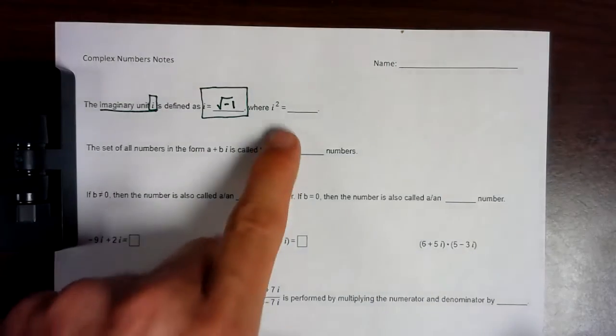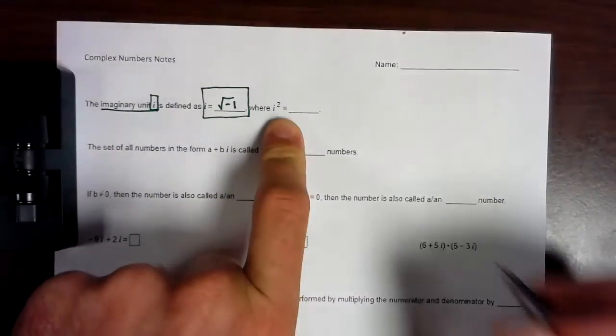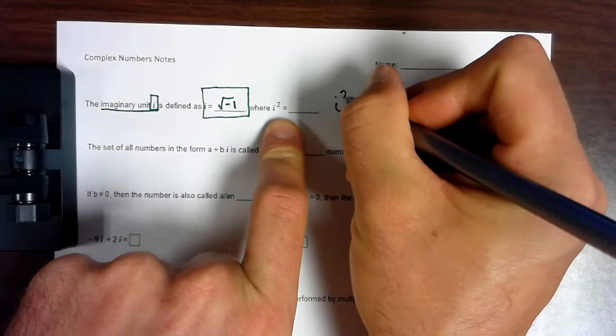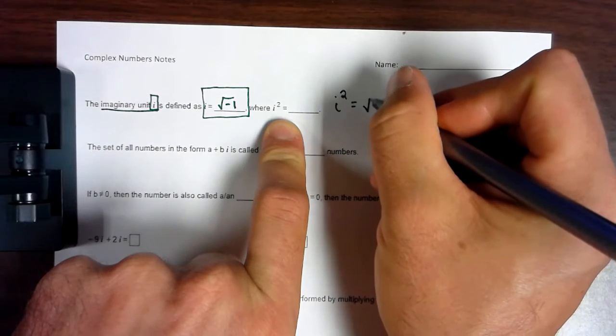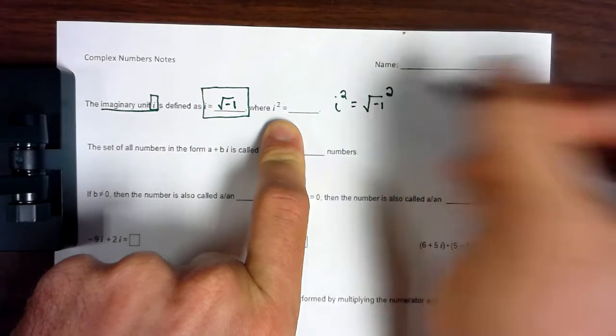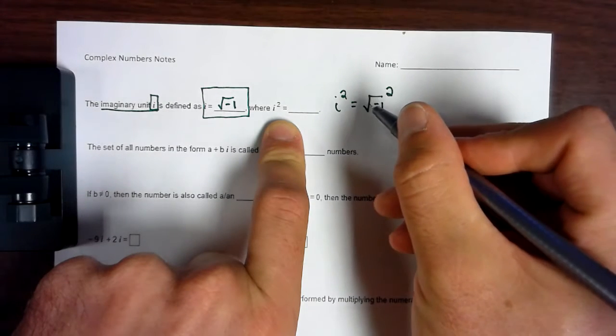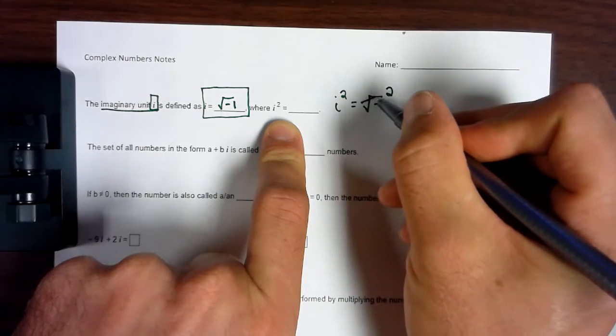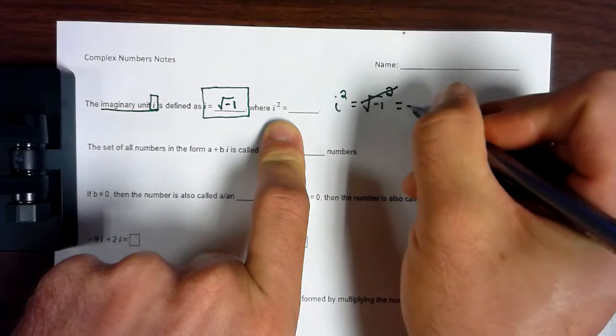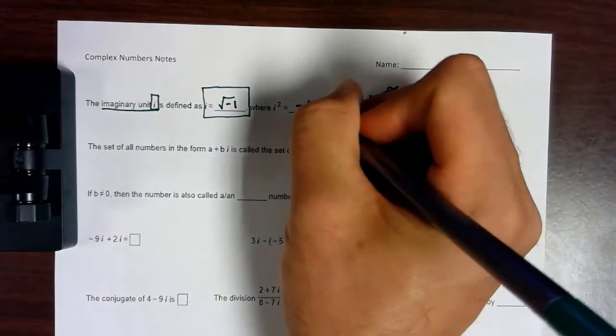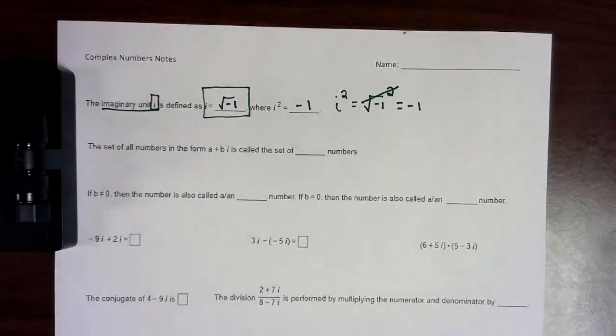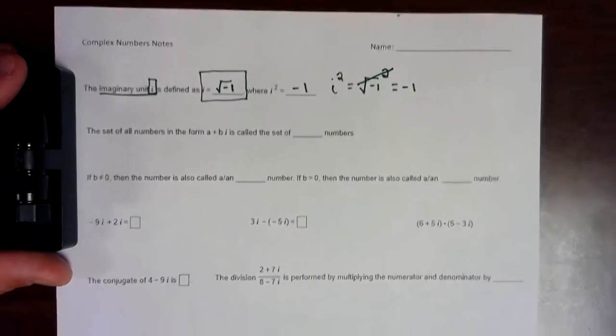One thing that we're going to have to use down the road is we're going to have to figure out what is i squared. Well, let's think about this. If I have i squared, that really means the square root of -1 squared. Well, what happens to a squaring and a square rooting? They undo each other. So those two things cancel each other out, leaving us with just -1. So i squared is equal to -1. It gets rid of the i itself. So if we have two imaginary units multiplied by each other, that gives us just -1. It gets rid of that imaginary unit, right? So that's our imaginary unit defined.